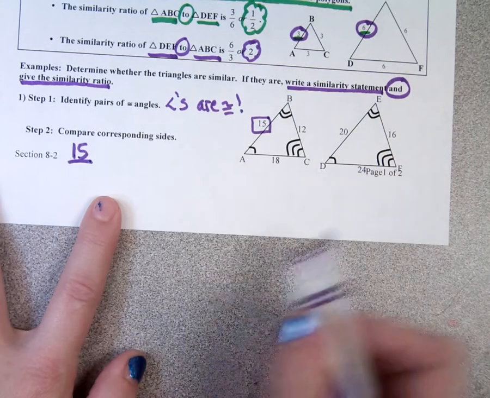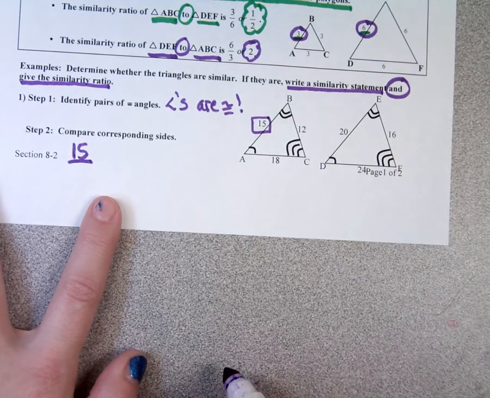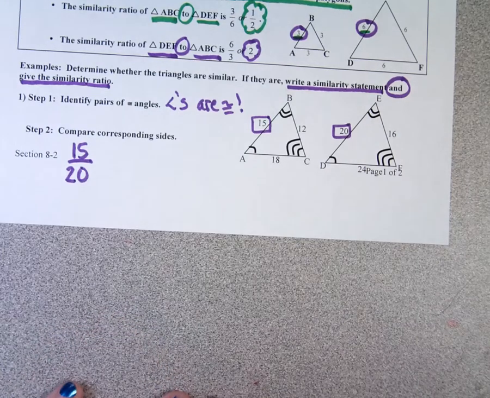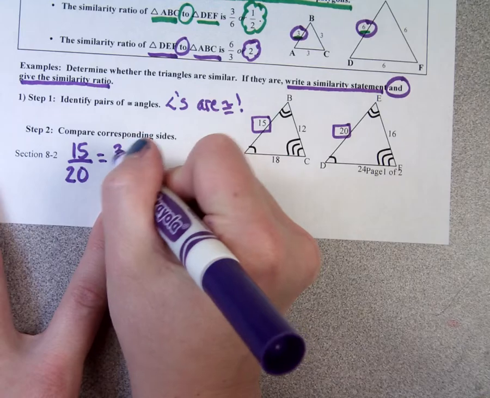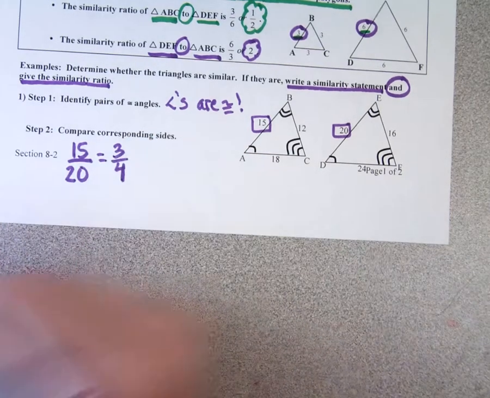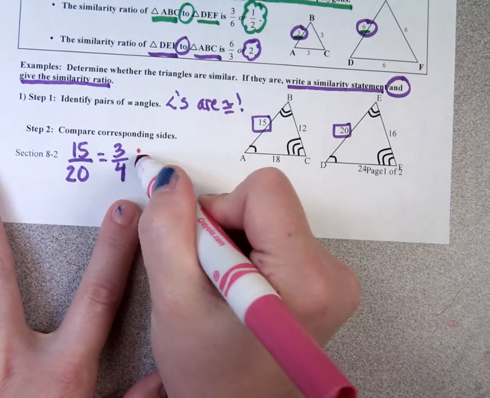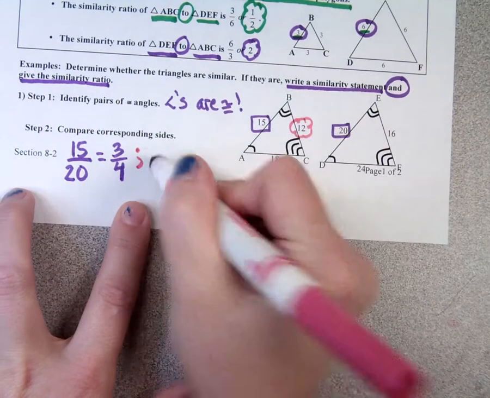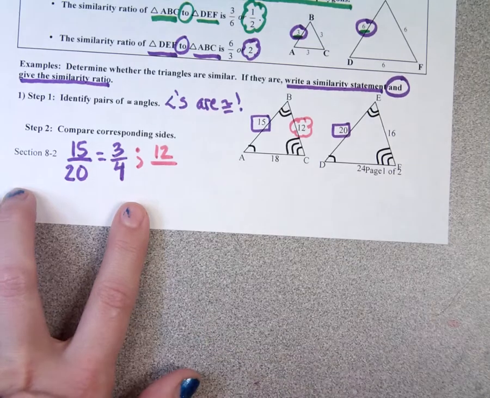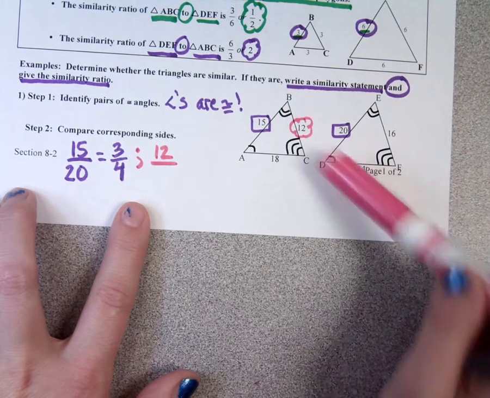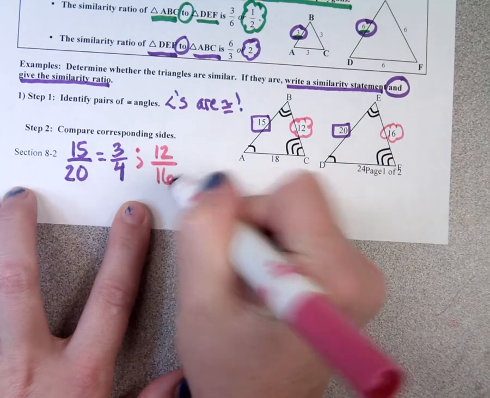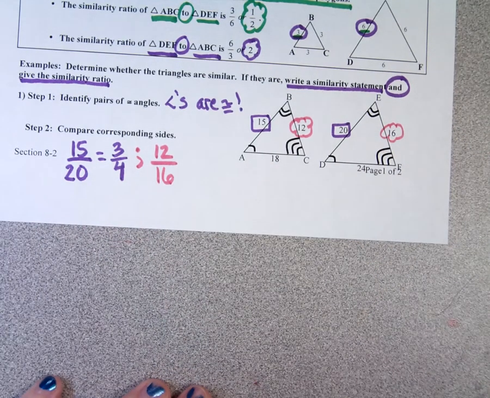And what would you compare the 15 to over in this triangle? The 20. Well, what ratio does that reduce to be? 15 over 20 reduces to be 3 over 4. Okay, let's see if I get that same similarity ratio when I check the other sides. Let's go to the 12 next. What would I compare the 12 to in this triangle over here? 16. So if I reduce that fraction, if I reduce that ratio, what would I get?